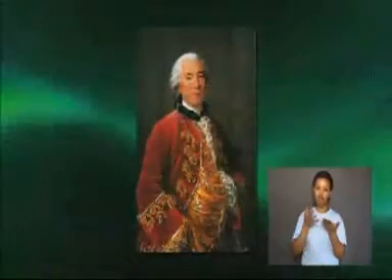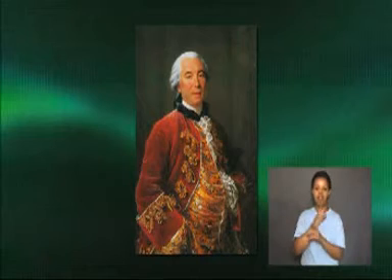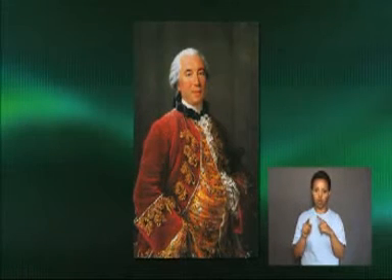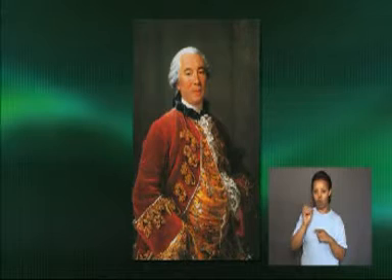For many years in Europe, Christians held a belief that God created the earth and all the species only a few thousand years ago. It was not until the 1700s when a man named George Buffon argued this idea.